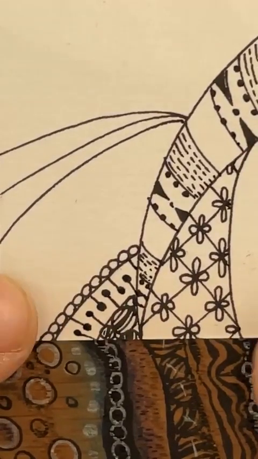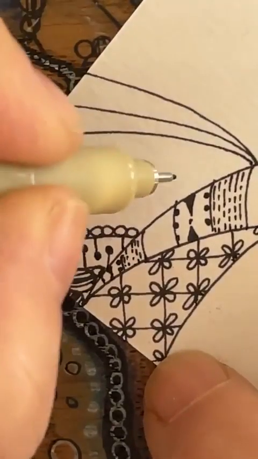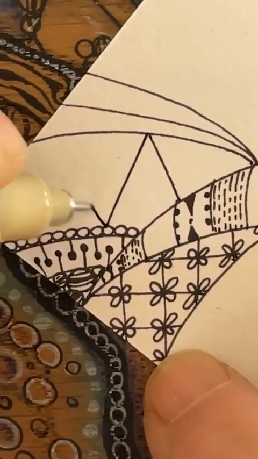Oh, Sally, that'd be a good idea. What about trying them with different colours as well? It's going to look really different.